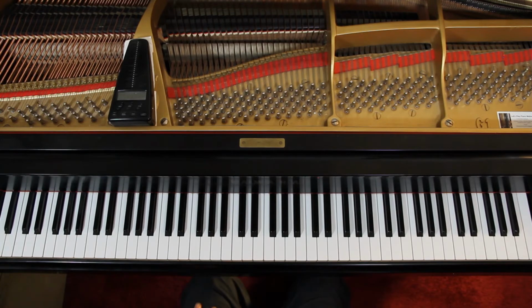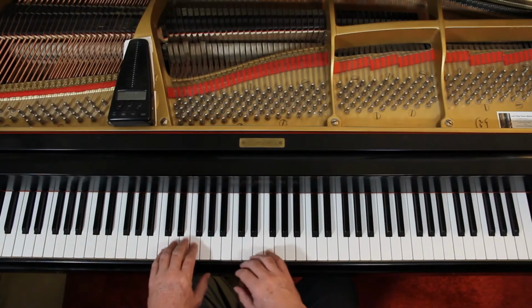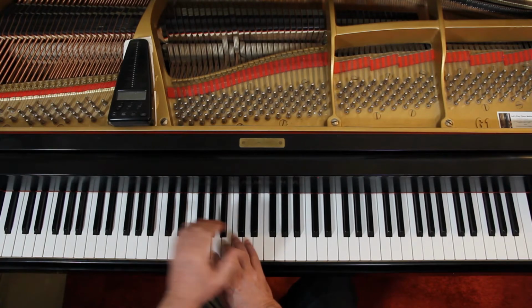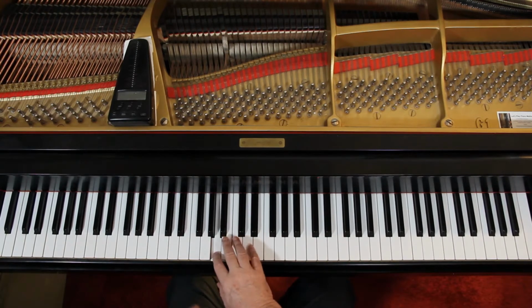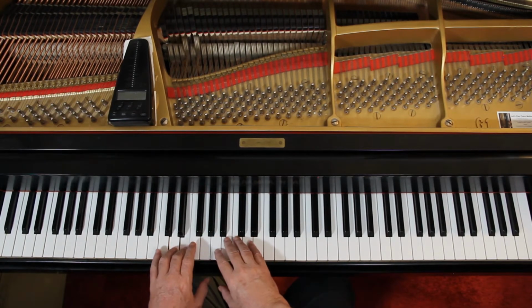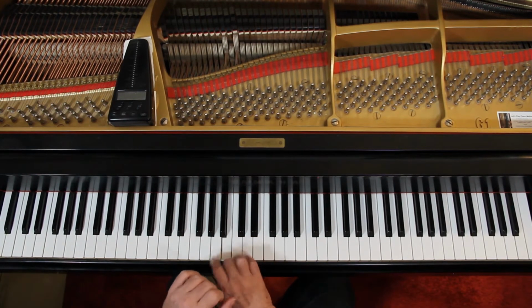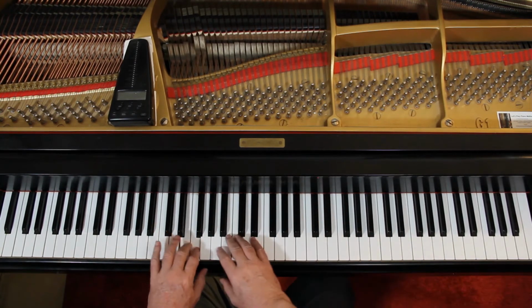Like so. Once you get a handle on that, then we can put in these slurs that they've got. I don't agree with them, but they put them in. Let's see. It's like taking a breath between each one. You just lift up a little bit. Don't play it staccato. It's just lift up.